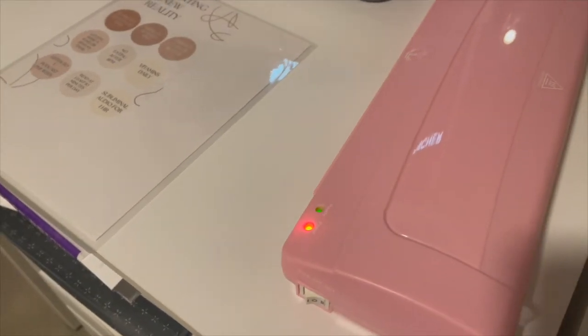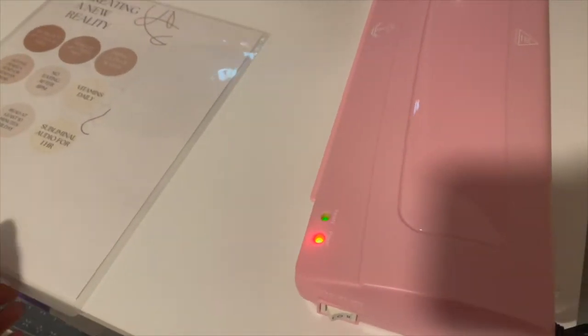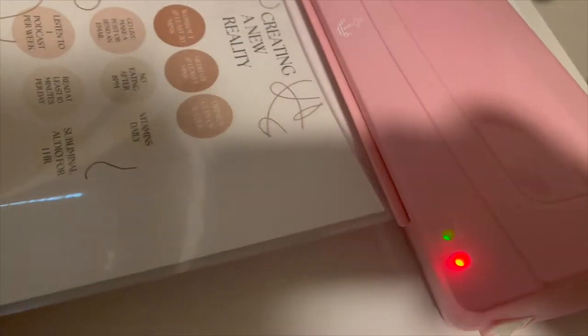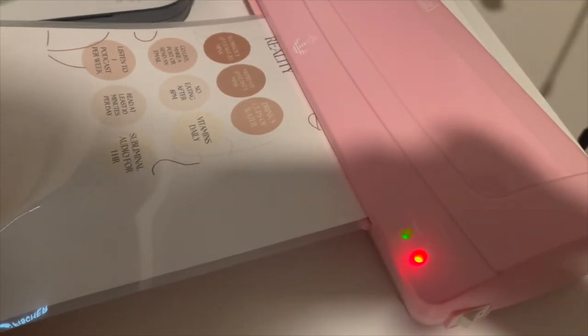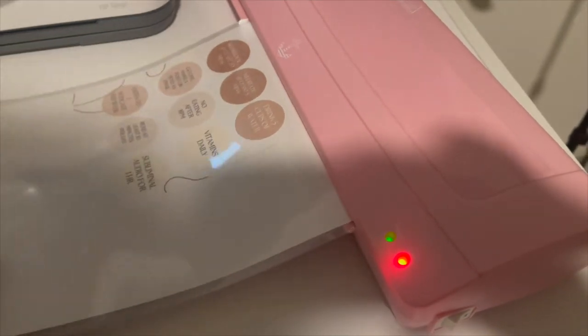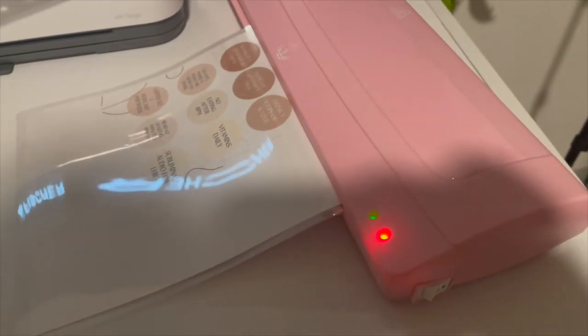Okay, so my machine is ready. I'm standing awkwardly because my shadow messes with the light. So what I'll do is gently put this inside, and I can't even see. Hold on, y'all. Okay, there we go. Gently put it inside. Don't push it too hard, just gently until you feel the machine grab it. It grabs it on its own.